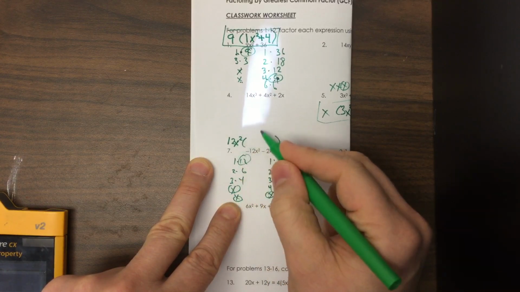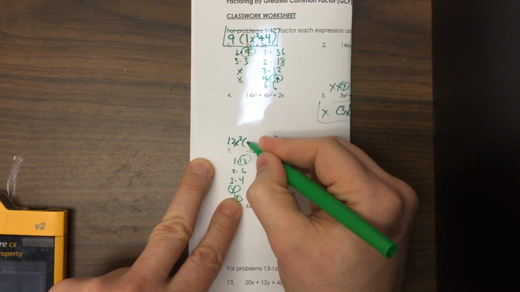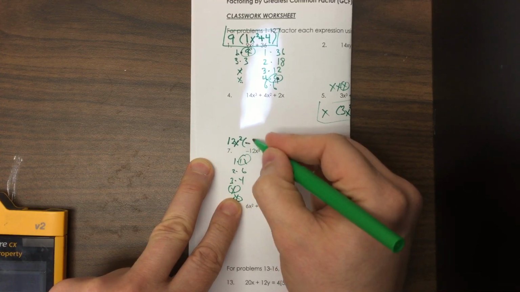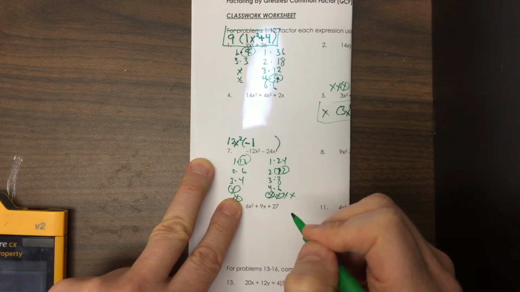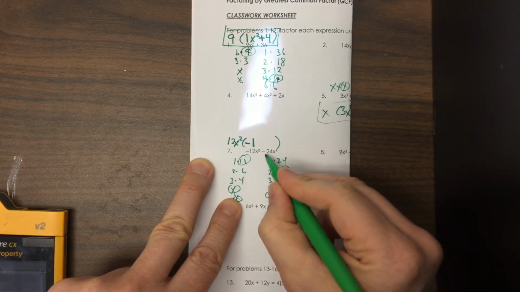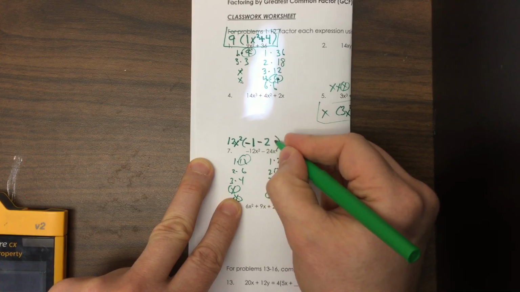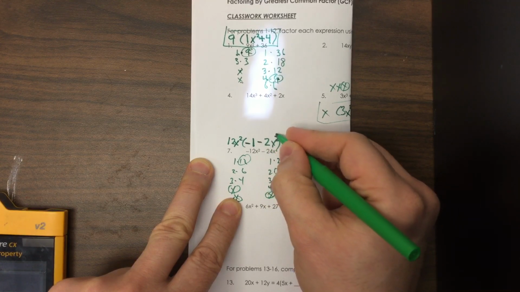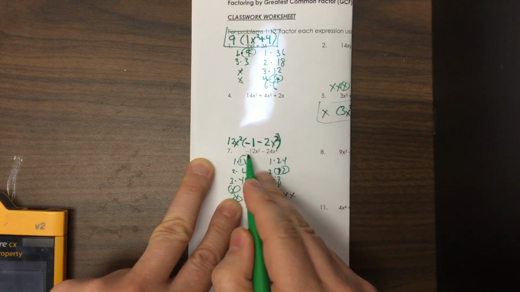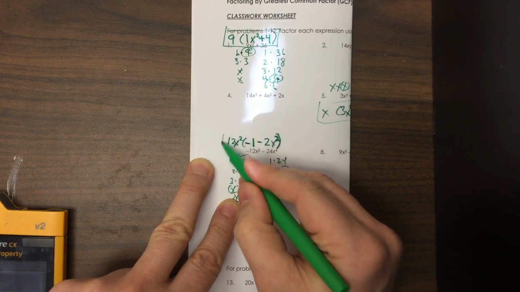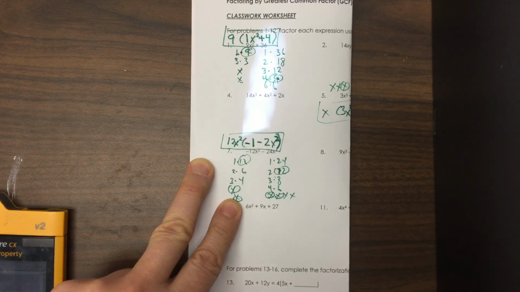So when I multiply that back in, what do I have? I have negative 1 here, and here I have negative 2x squared. The signs are a little tricky. Watch your signs. You have to make sure you have negatives in the middle. So once you do that, that's what you have in there.